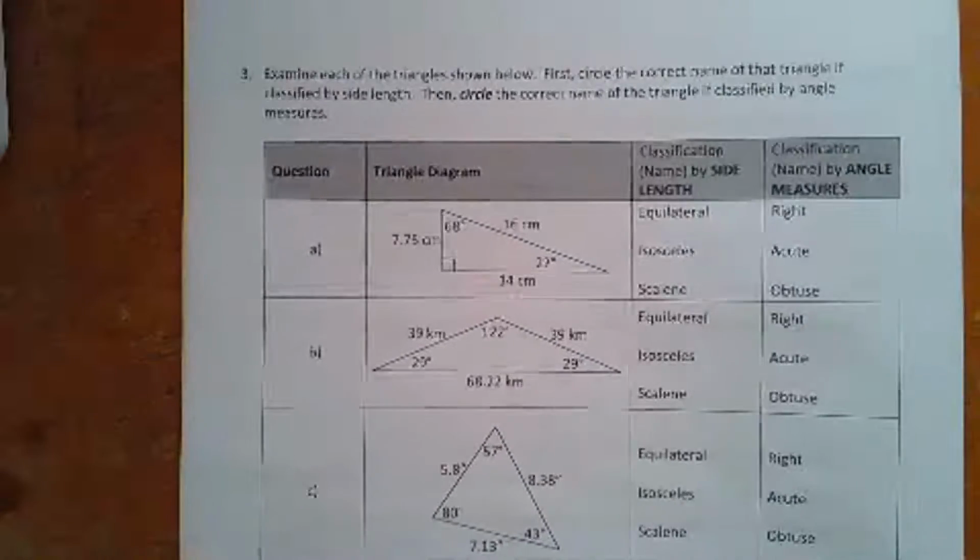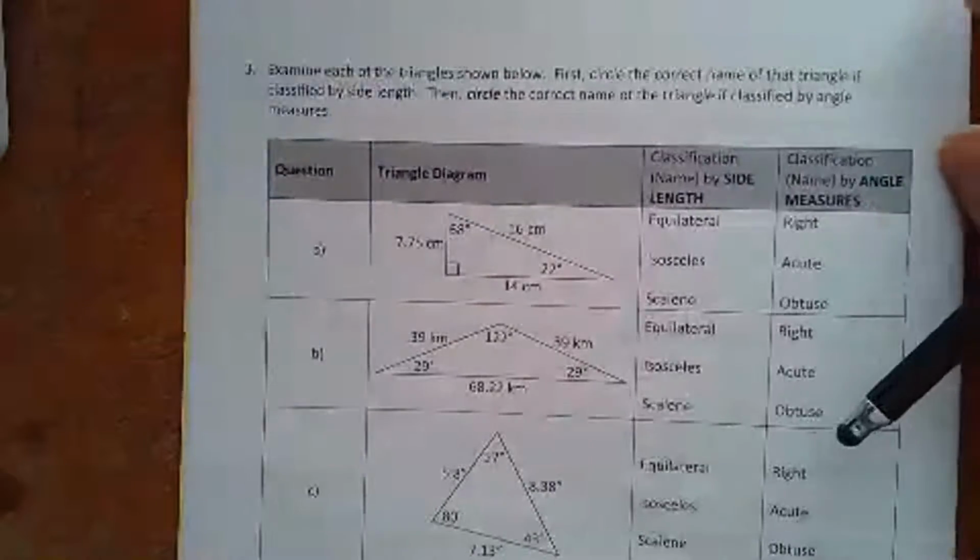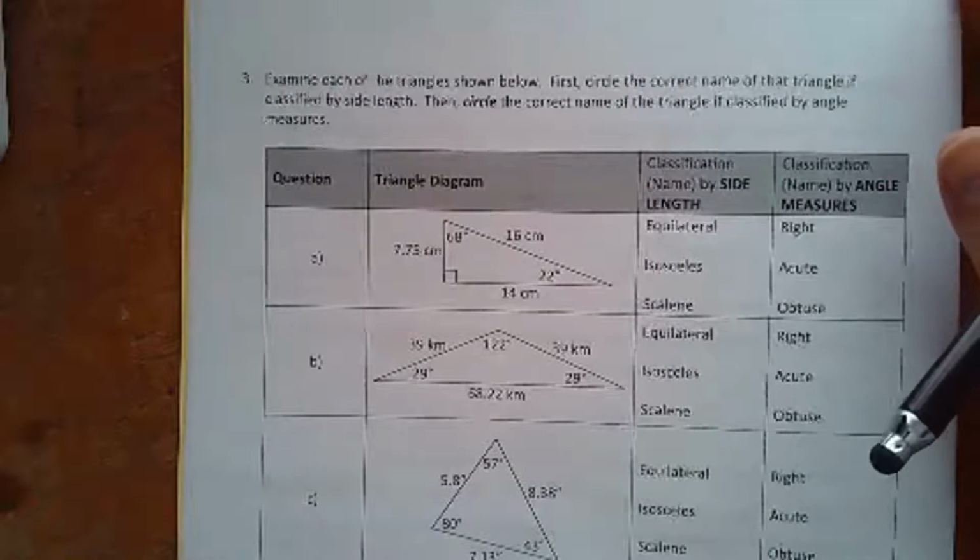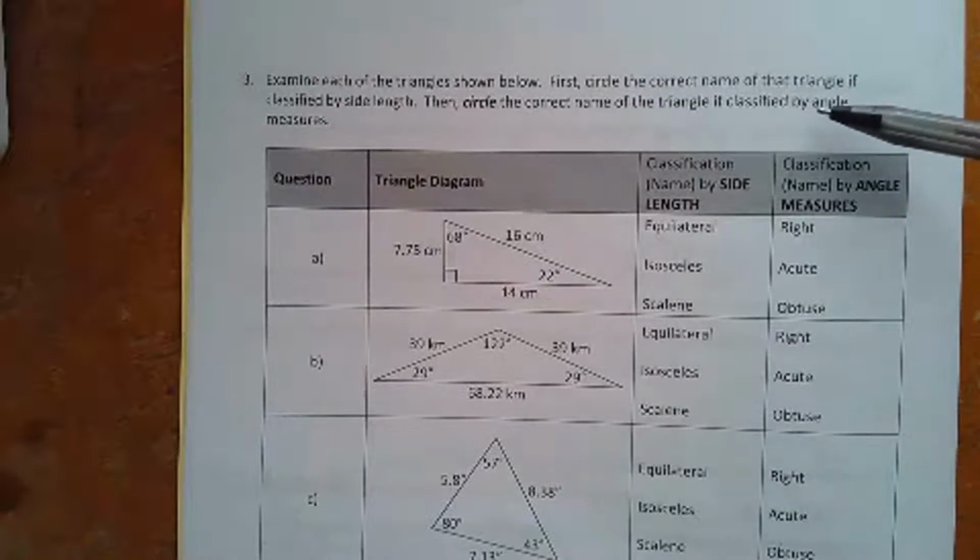And let's take a look at this one. Examine each of the triangles shown below. Hi, Cynthia. I noticed that too. We'll talk about that in a sec.